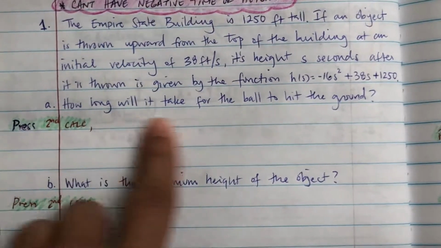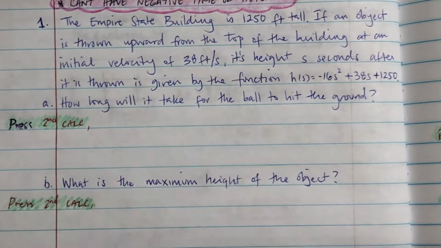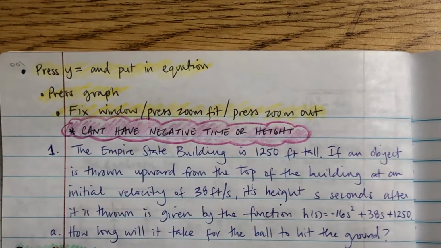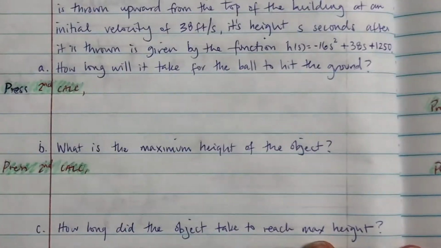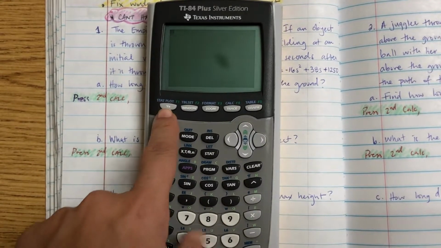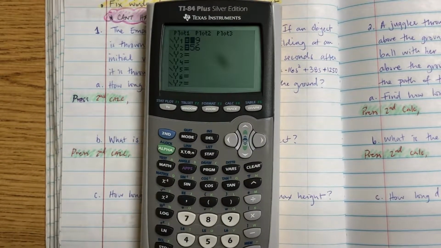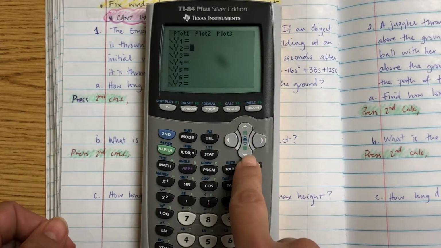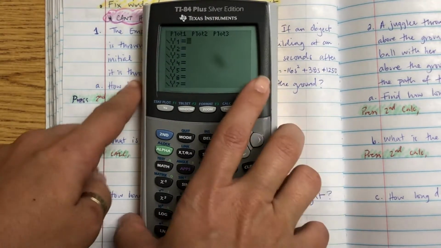So the first one is, how long will it take for the ball to hit the ground? The first thing that you have to do is press Y equals and put in the equation, because you have to have a visual of what this is. So you're going to take your calculator and press Y equals, which is right here in the top corner. If there's already something there, go ahead and clear it out. And then you're just going to type in the equation.